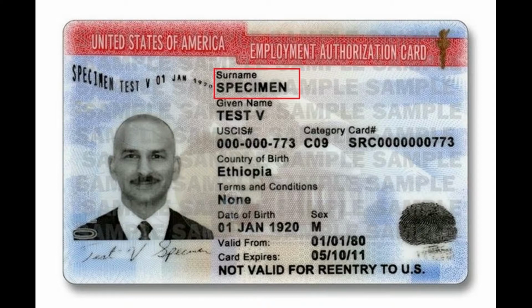If you have questions about the way your name appears or have changed your name on your passport, please contact our office. Given name, also called first name. This should match the given name from your I-20.